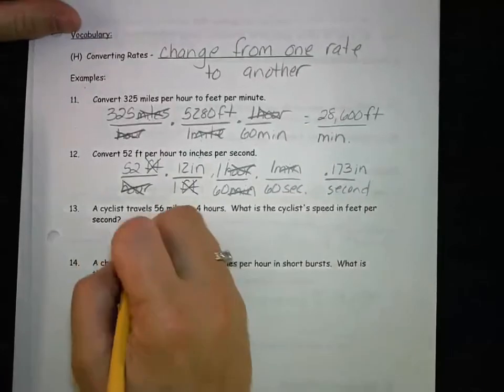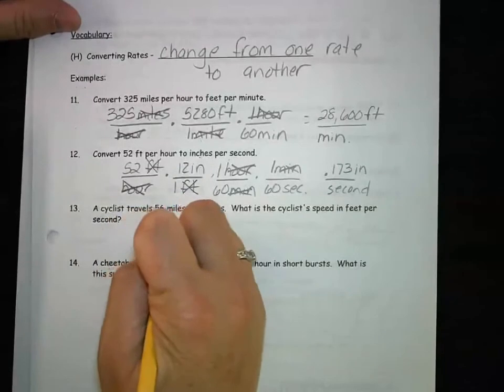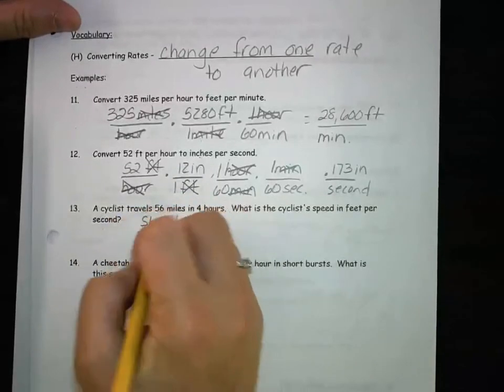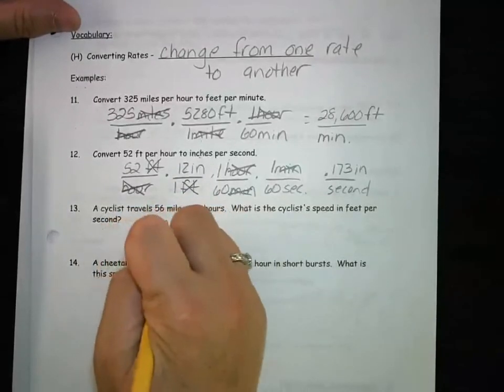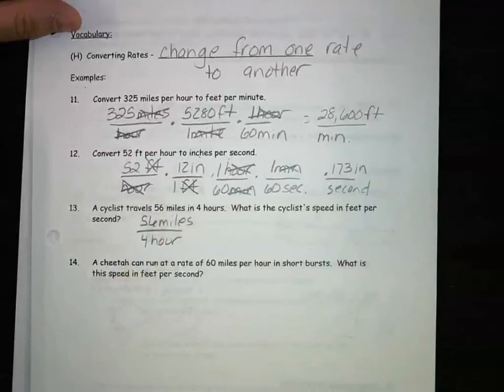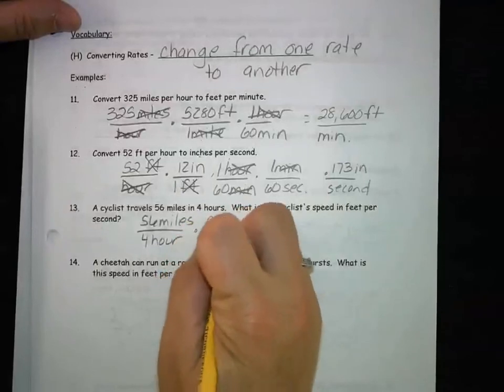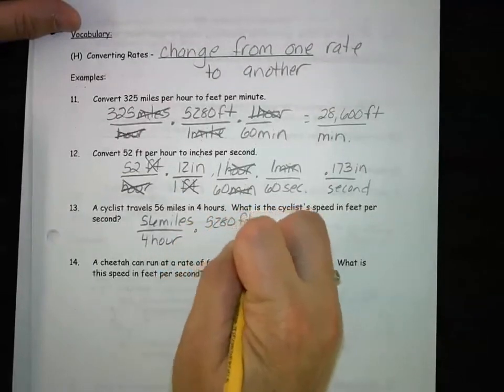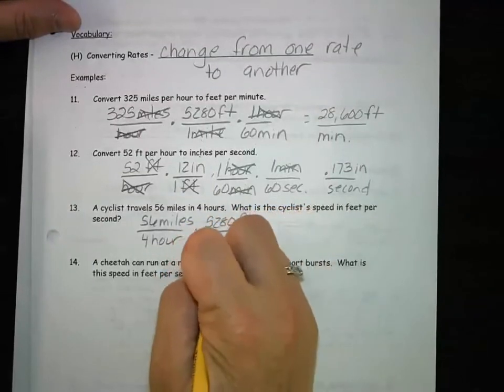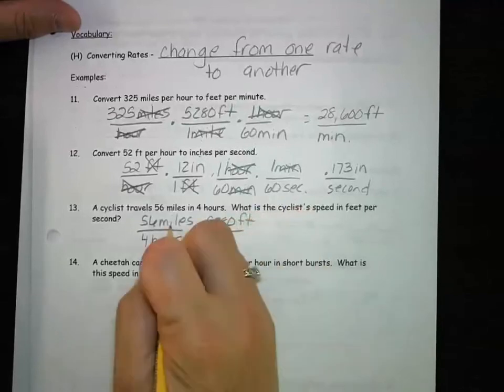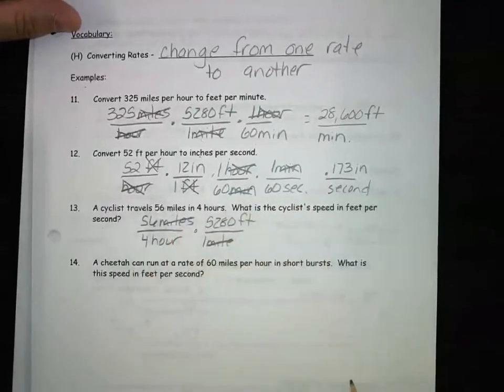A cyclist travels 56 miles in 4 hours, and we want that in feet per second. Miles to feet, there are 5,280 feet in 1 mile, and our miles cancel.